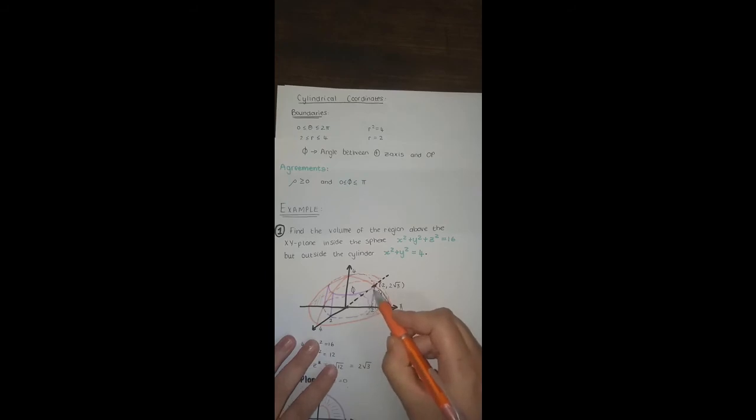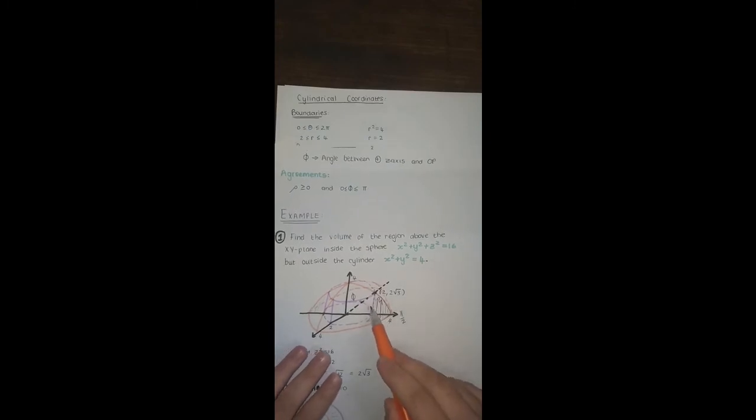To get phi, where it begins, we will have it going from tan inverse of 2 over 2 root 3. And that's going to be 1 over root 3, which gives us phi is equal to pi over 6. And we know that phi goes to pi over 2. So the boundary for phi is pi over 6 to pi over 2.